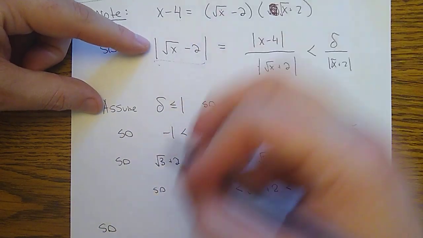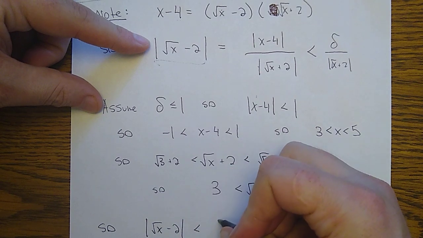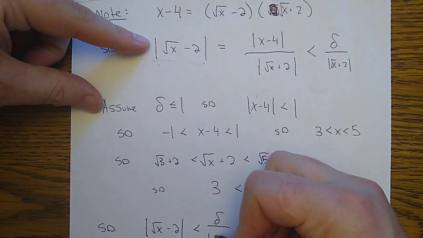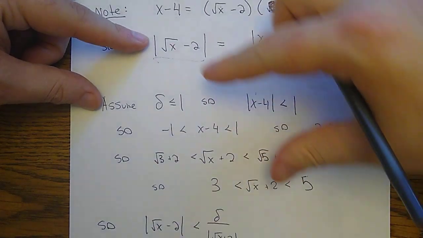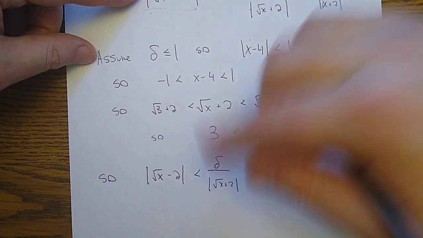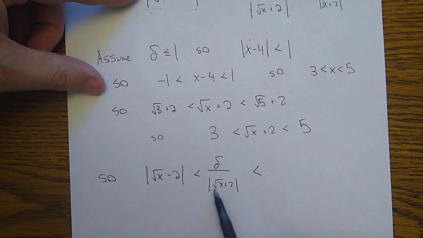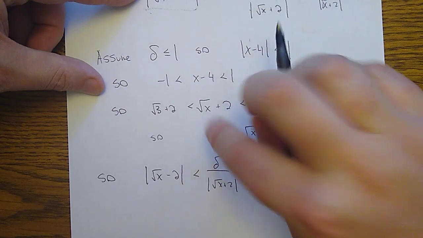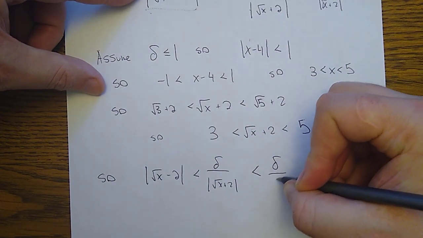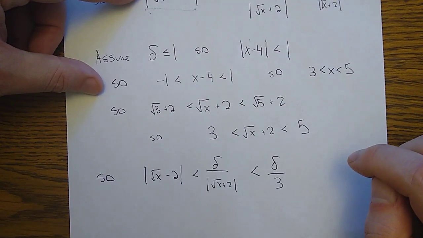What I can do now is go back to where I was, and now assuming that I have this handle on the denominator, I can say that this is less than, let's see, the largest this could be is if I put in 3 for the denominator, right, because the denominator is at least 3.